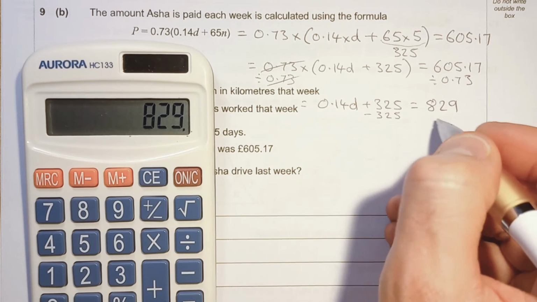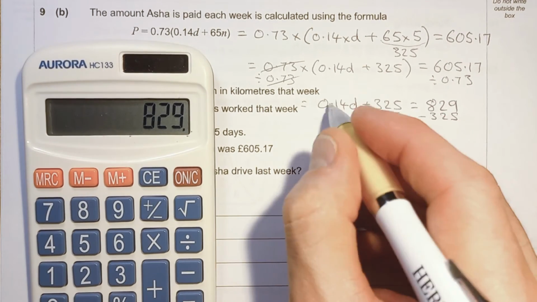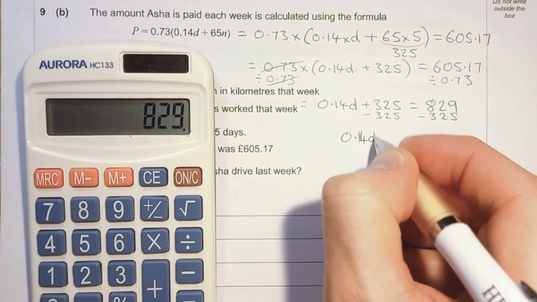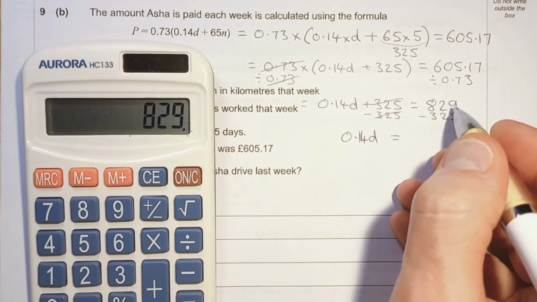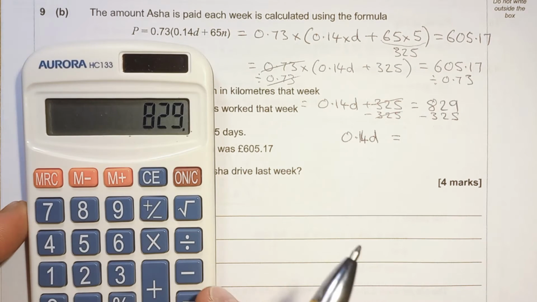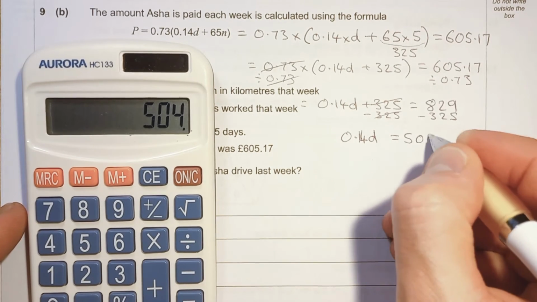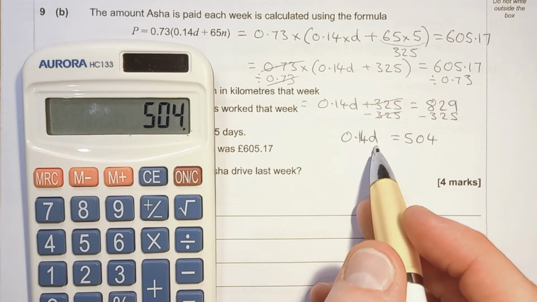But if we do it here, we've got to take off 325 over here as well. So we end up with 0.14D, these cancel each other out, and over here we've got 829 minus 325, so 504. So that's for 0.14D.